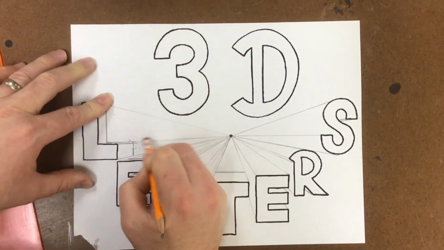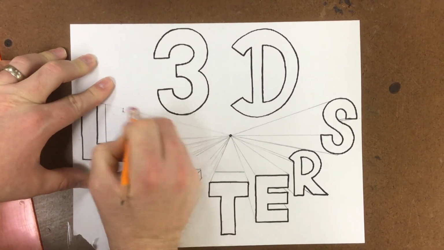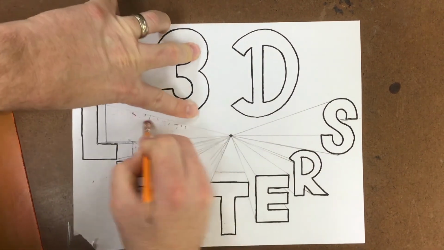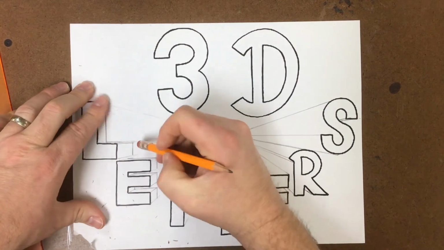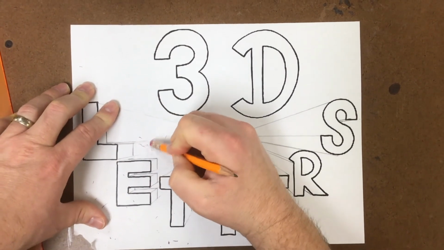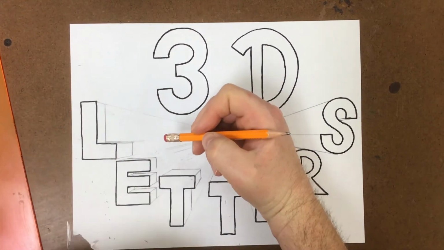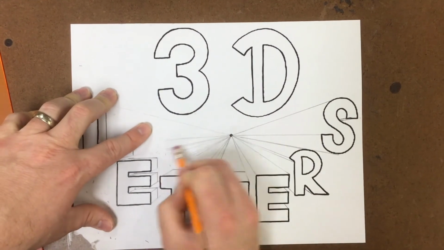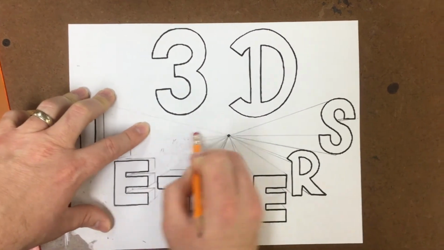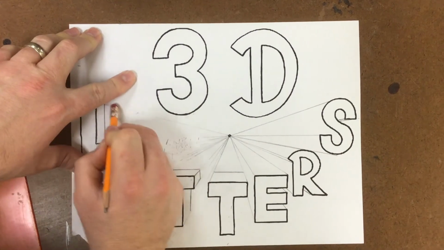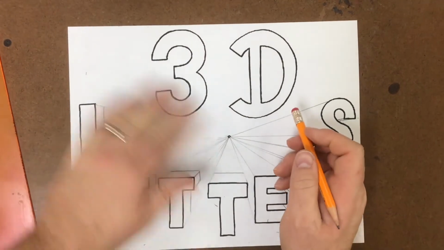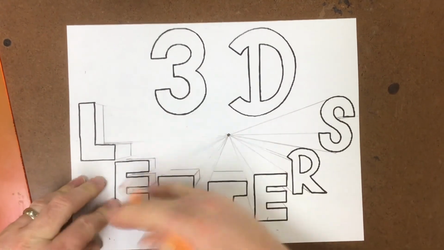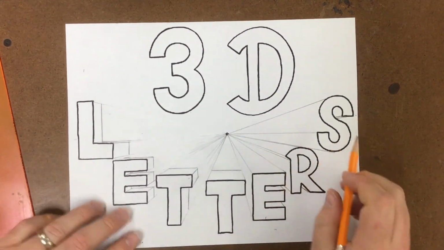And now I can erase all these leftover orthogonal lines that I don't want. I think in the demonstration sample that comes in your packet, all the lines were left in there. If you want to leave them in there, you can leave them in there. But maybe you don't want to leave them in there. Maybe you want to erase them like I do. But for the sake of time, I'm going to actually keep working around to the right.